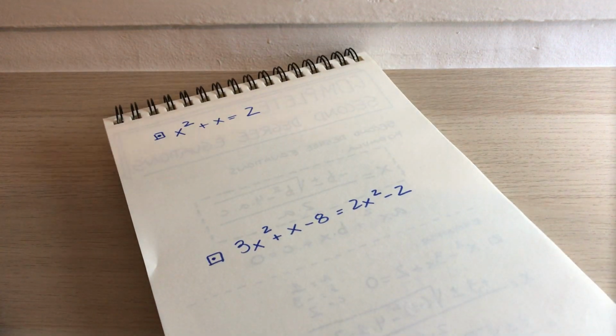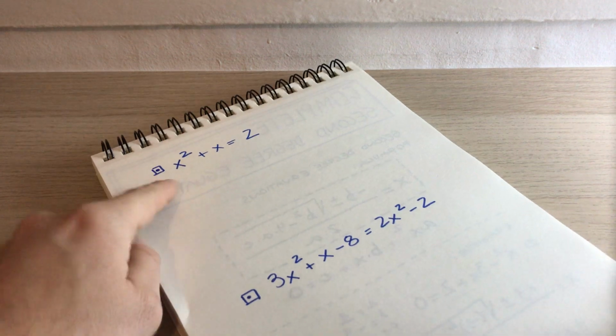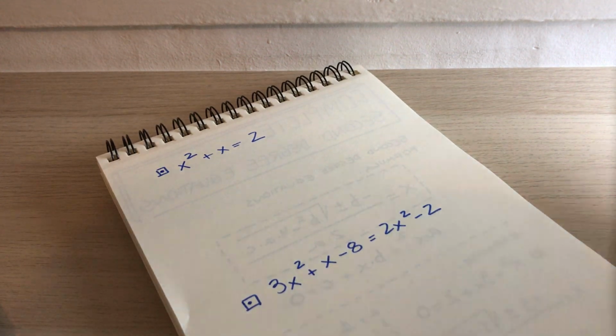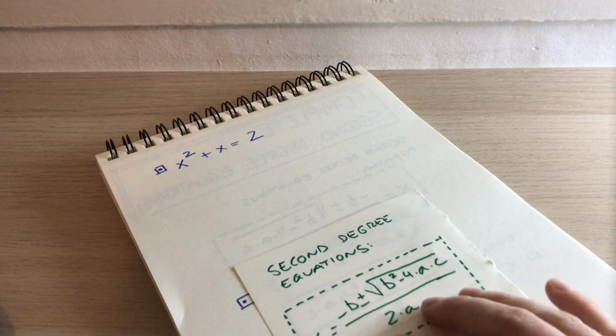So we're gonna carry on doing these second degree equations in this video. This is part 2 of the other one. We have another second degree equation here, so I have the formula here, and I'm gonna put this one here.